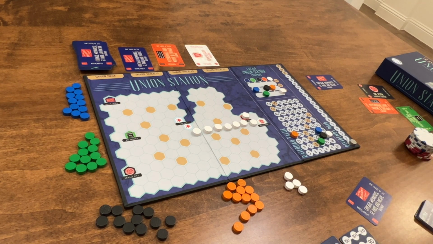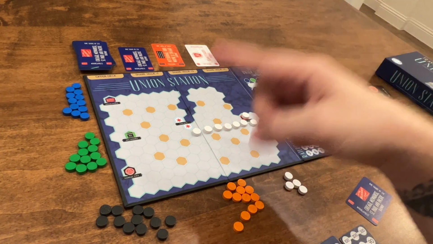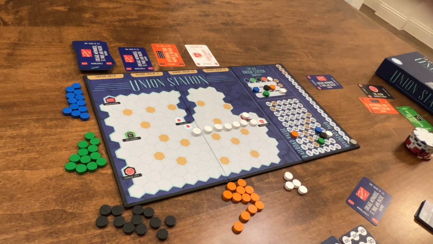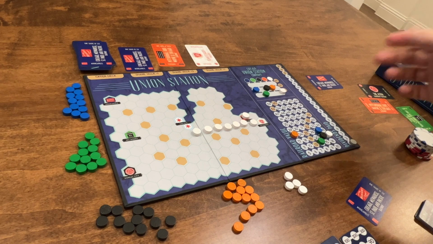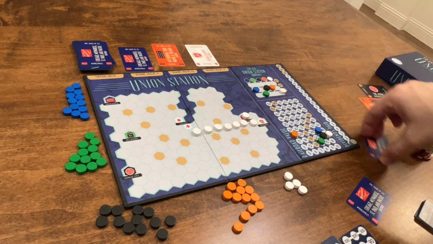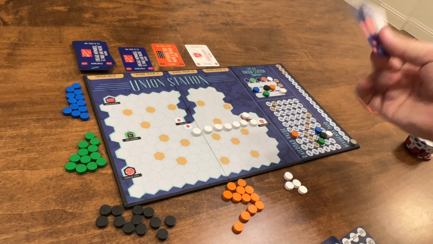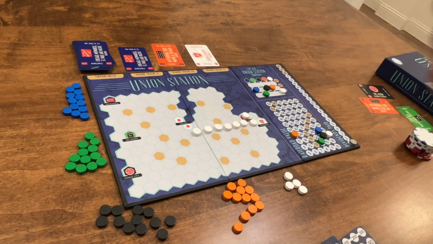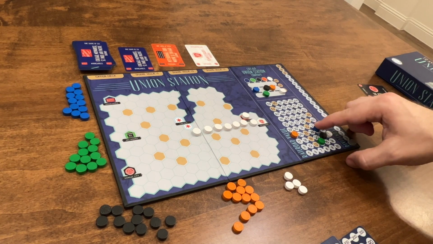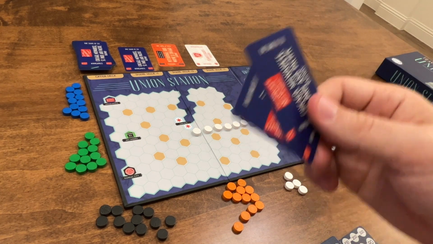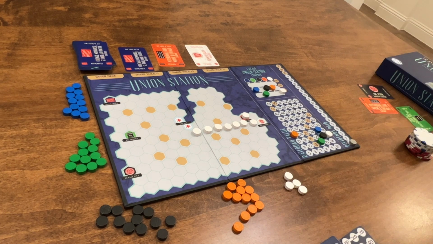So, 1, you can lay track. 2, you can buy shares. The third thing that you can do on your turn is you can sell shares. Now, selling shares is real easy. You take all of the shares of a company that you want to get rid of, and you sell them. You sell them for their value multiplied by the number of shares that you own. So Blue is currently at $27. I own 2 shares of Blue. I sell them. I now get $54 from the bank.